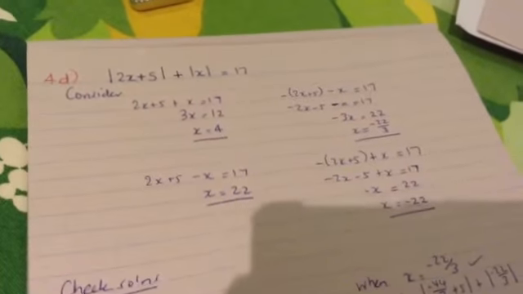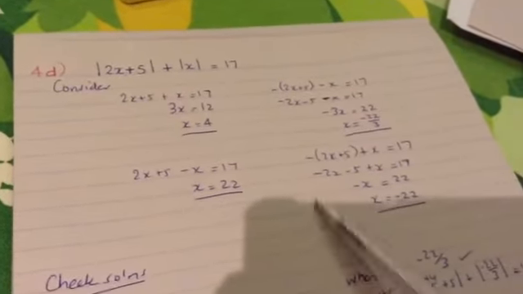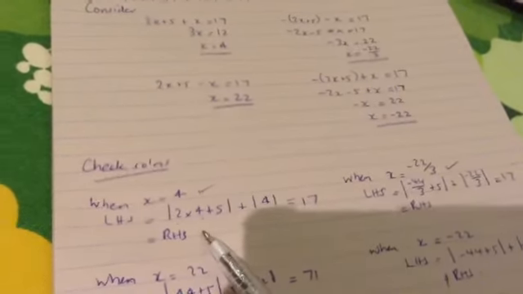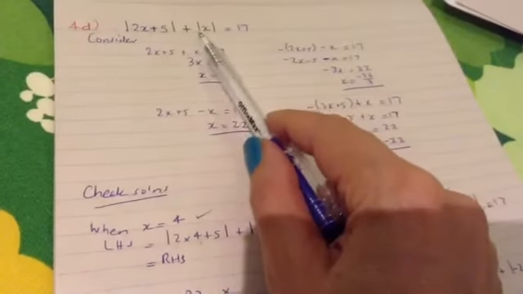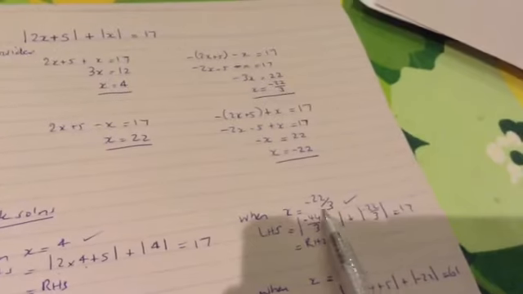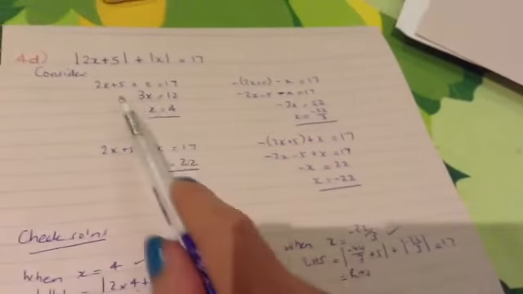Okay, so I worked out the solutions and then I went to check them. I found that the first one satisfied the equation, the original equation, so that's a solution. Found the second one did as well, that minus 22 on 3 satisfied that equation, so that is a solution.